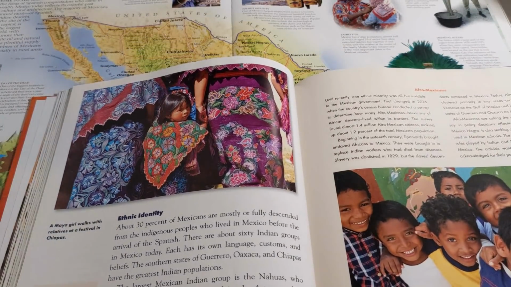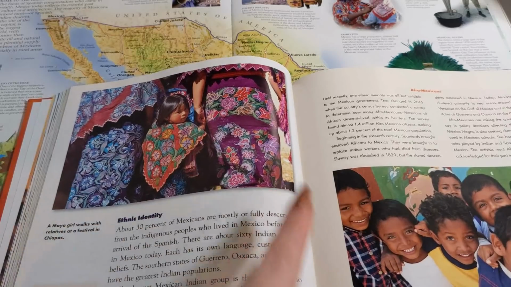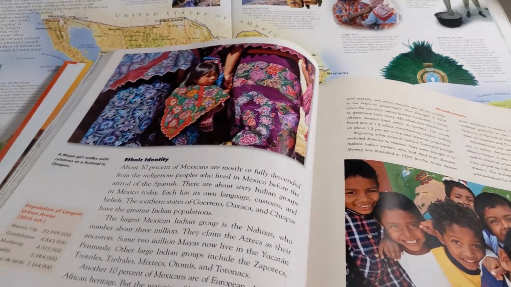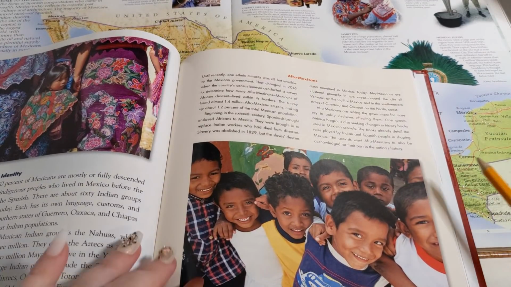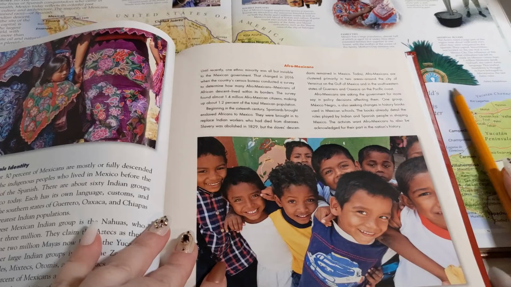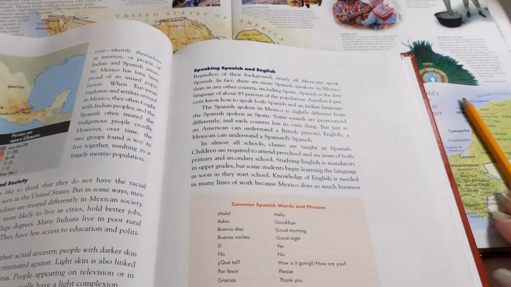And look at this. This is in Chiapas. It's a Mayan girl wearing some very beautifully painted fabrics. And here are some Afro-Mexicans that I mentioned. People who are descended from African slaves and Native Mexicans.